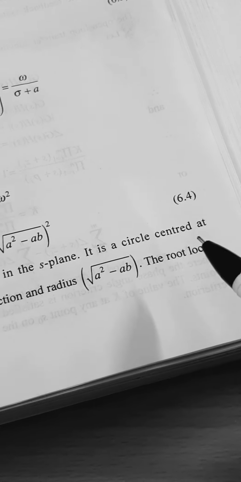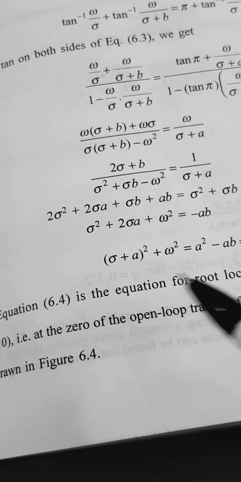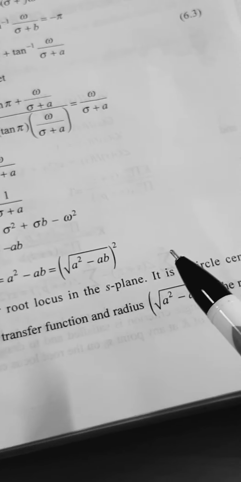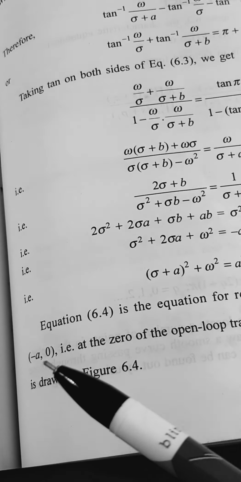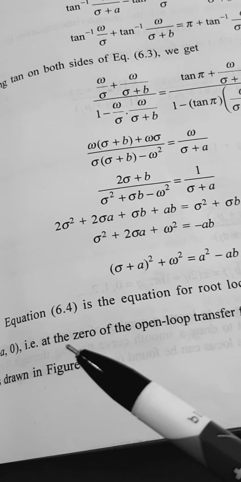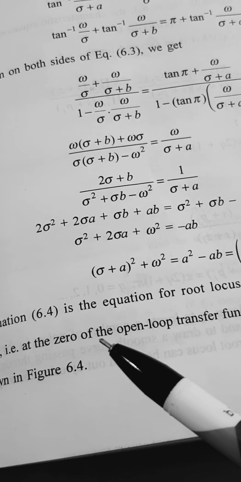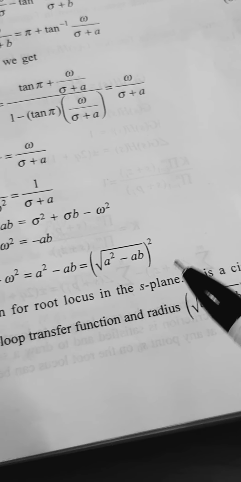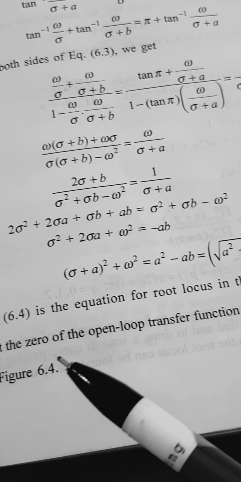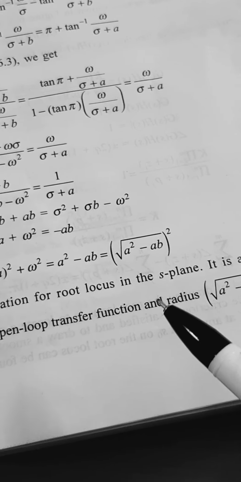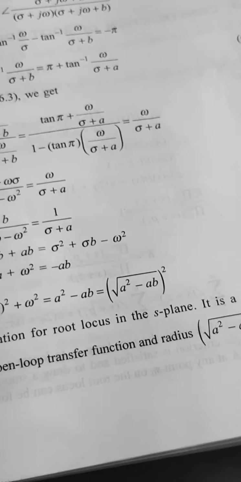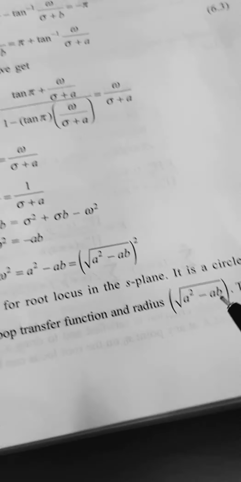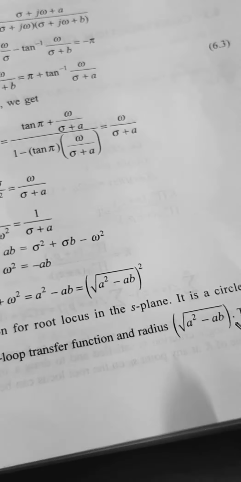It is a circle centered at minus A comma 0, that is at the 0 of the open loop transfer function, and radius square root of A square minus AB.